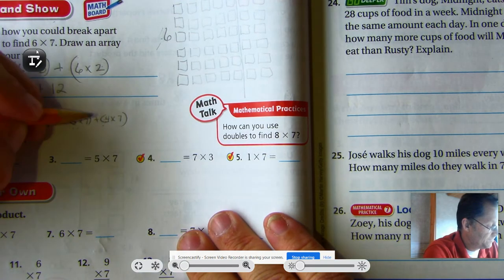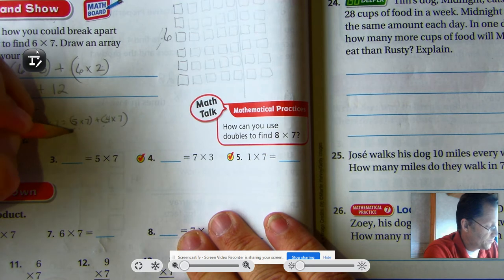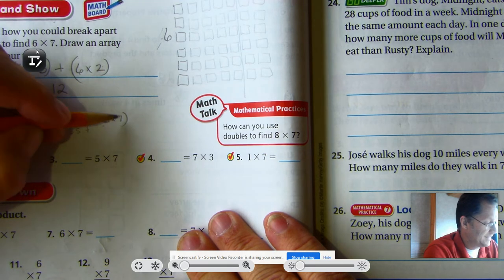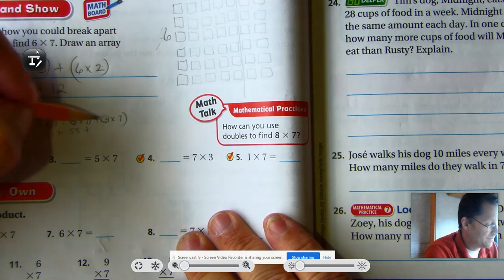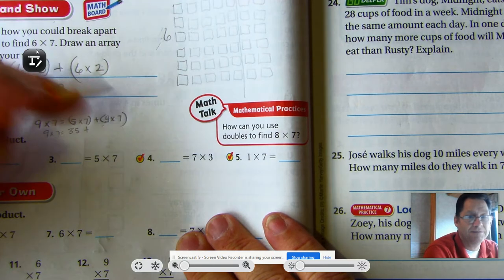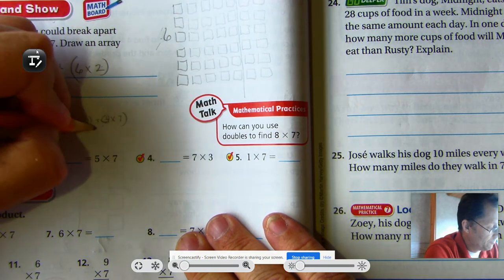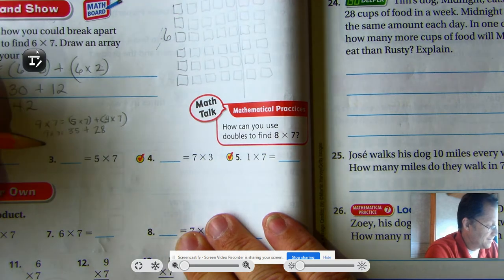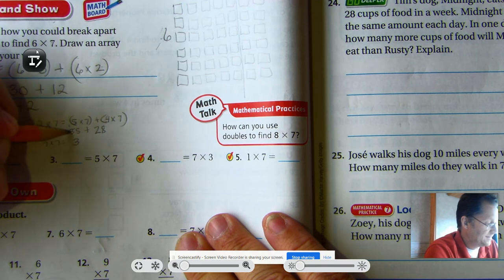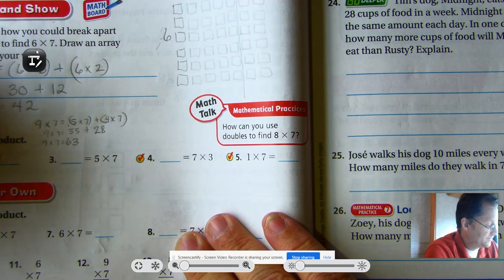So 7 times 5 is 35. And 4 times 7 is the same as 2 times 7 twice. So that would be 28. 8 and 5 is 13. 3 tens plus 2 tens plus the regrouped 10 is 6. So 63.